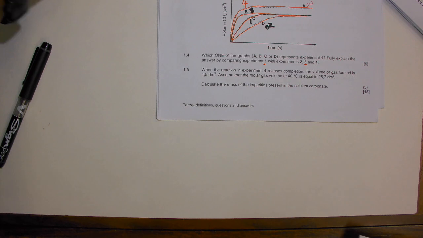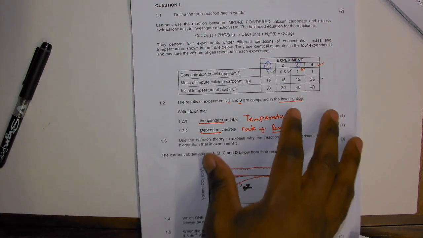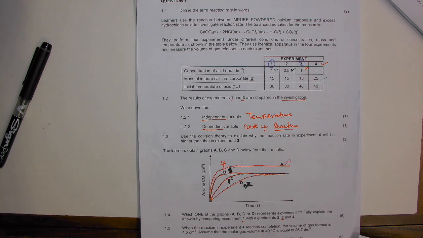The one thing that I always mention to you guys, once you have got a chemical reaction that looks like this, what is it that they want? They want the mass of the impurities. Do you guys understand the fact that a compound, in this case the calcium carbonate, is made out of the pure and the one that is not pure? Do you understand the fact that the pure one is the one that is going to react? Do you guys see that?